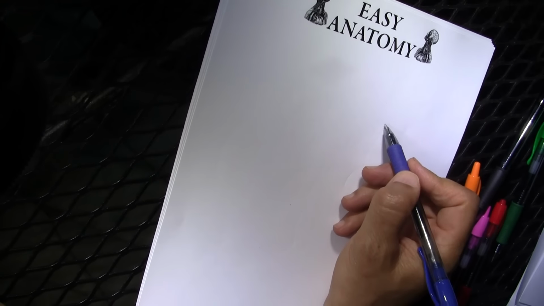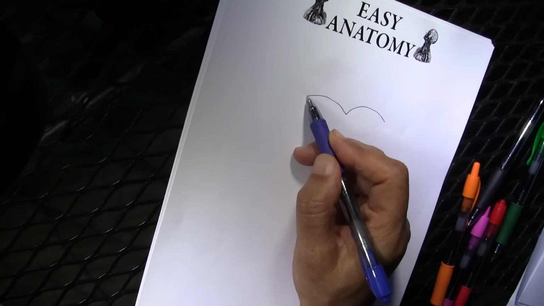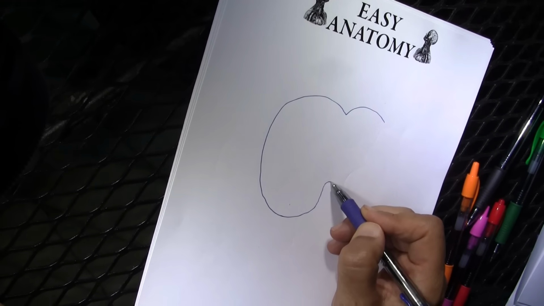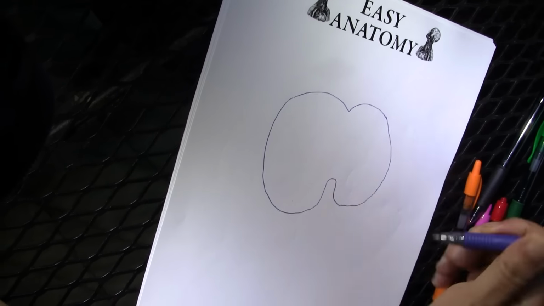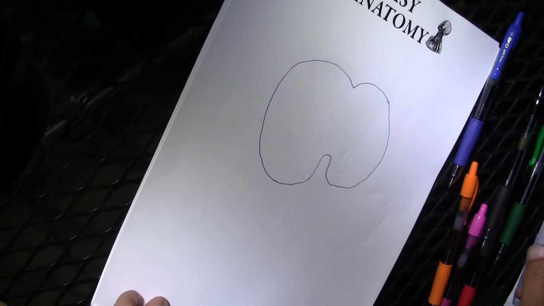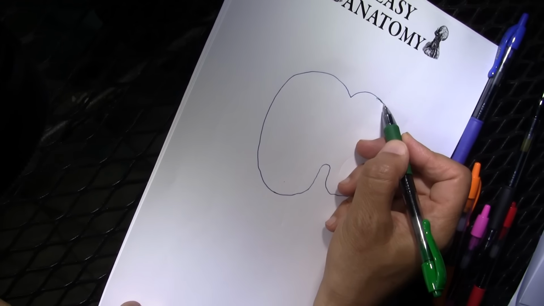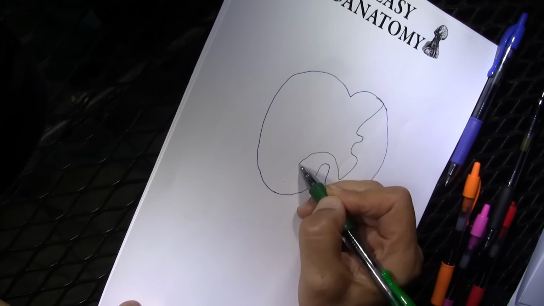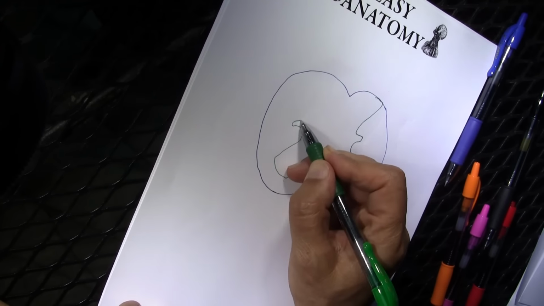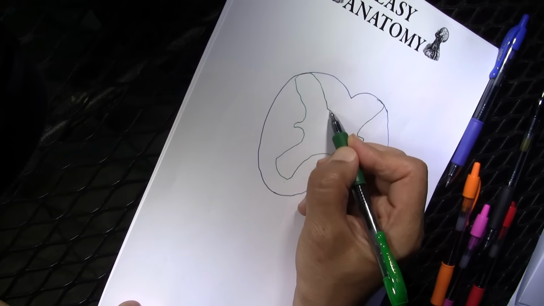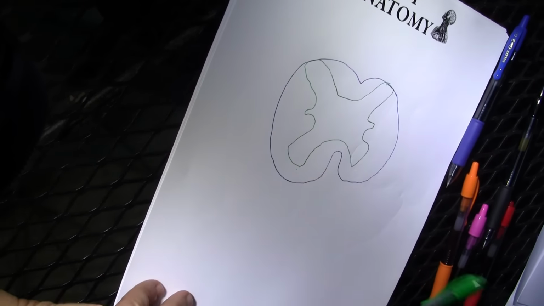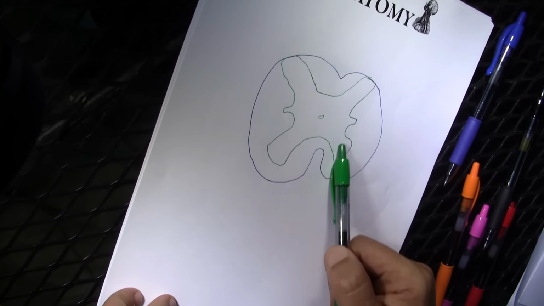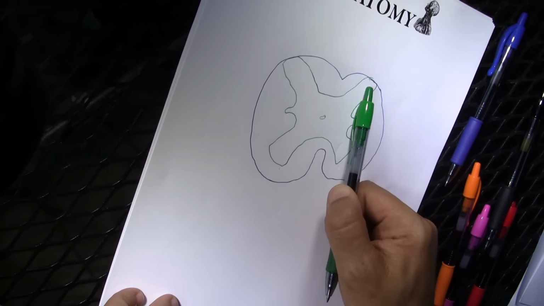Let us go to the white matter. Again, let us have the cross section. This is the white matter. Then inside here we have the gray matter, central canal, anterior horn, lateral horn, dorsal horn.